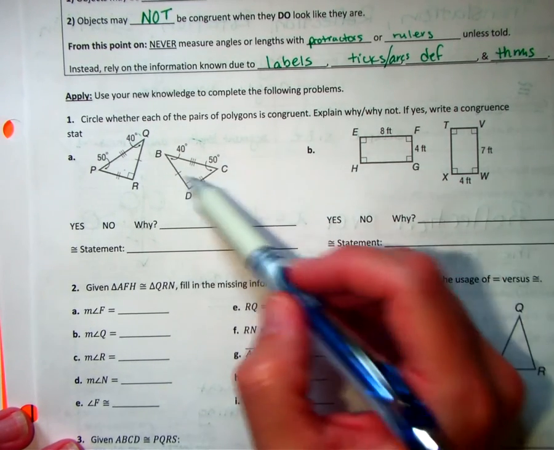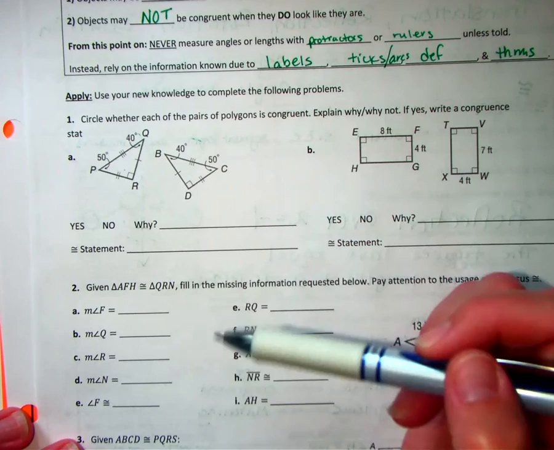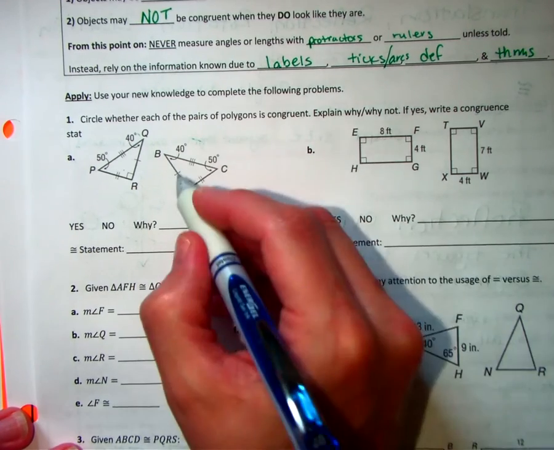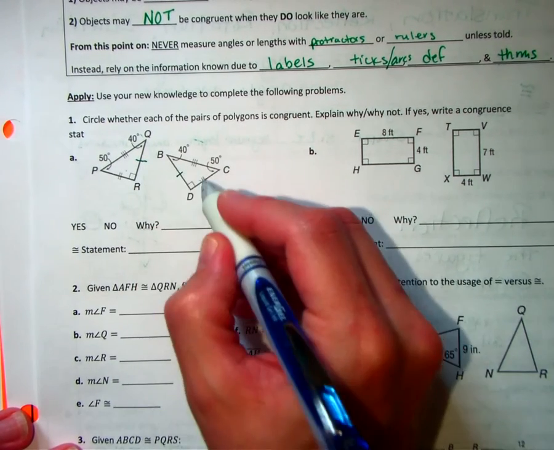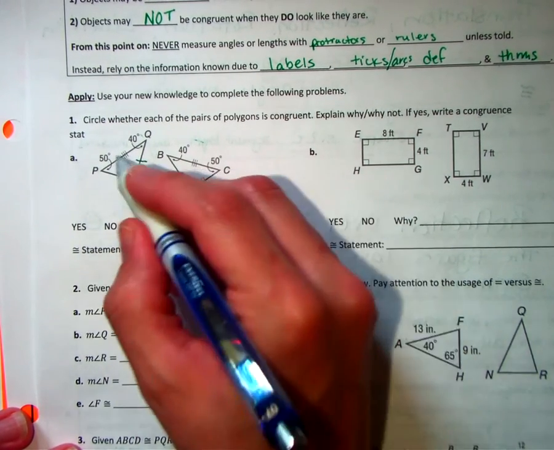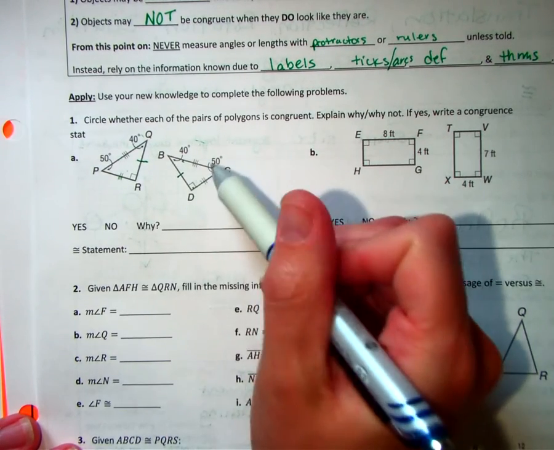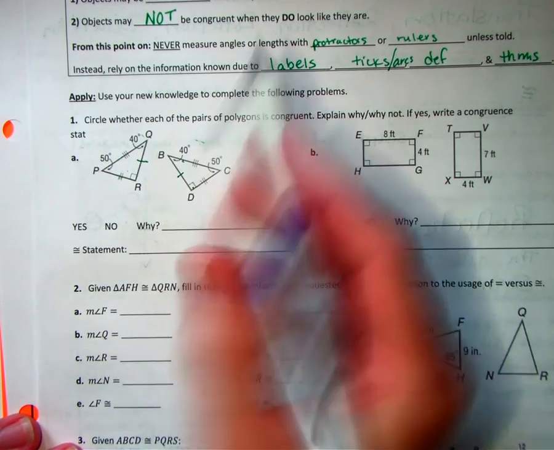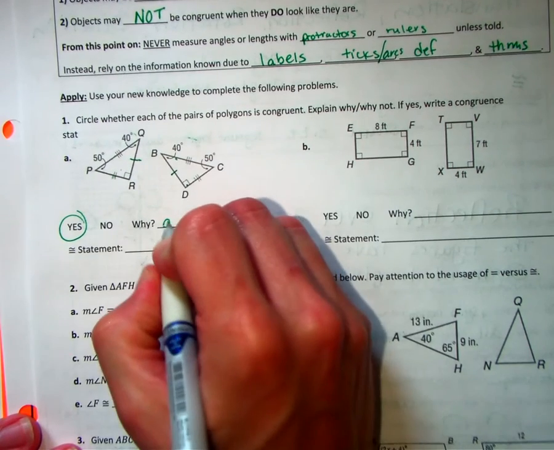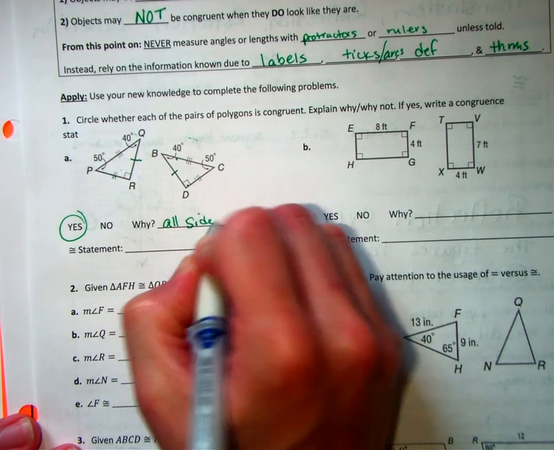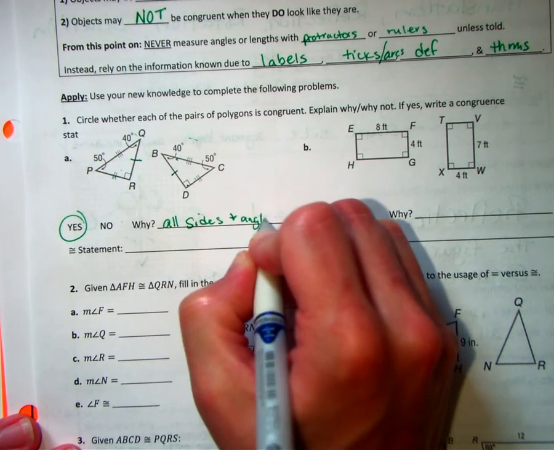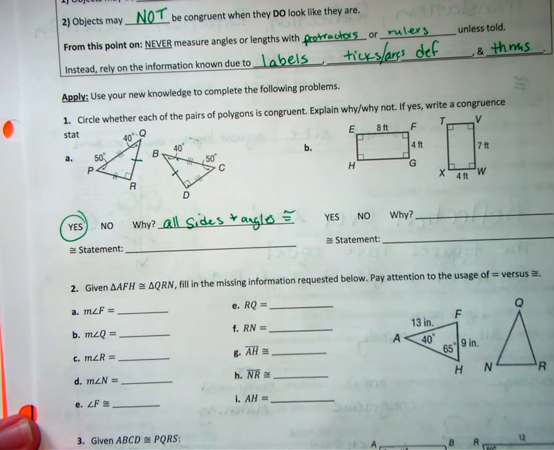So what you're looking for are all of the sides congruent and all of the angles congruent. So we have 1, 1, we have 2, 2, we have 3, 3. Tick marks, yes. Then we have a 90, a 40, and a 50. A 90, a 40, and a 50. So yes, because all sides and angles are congruent to each other.